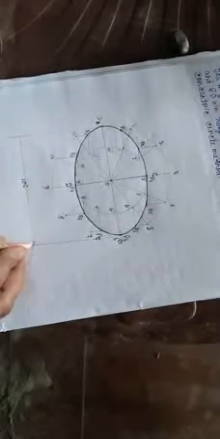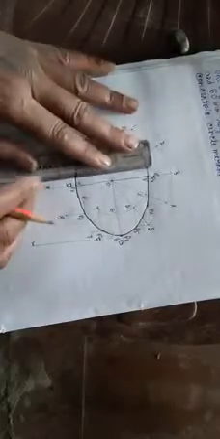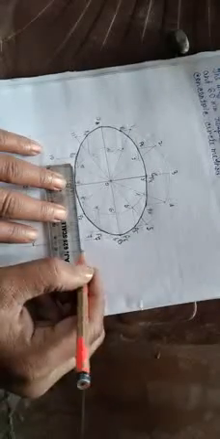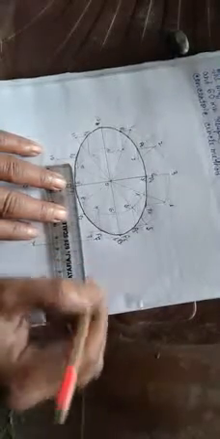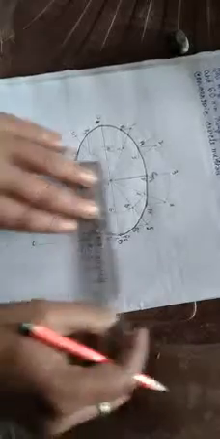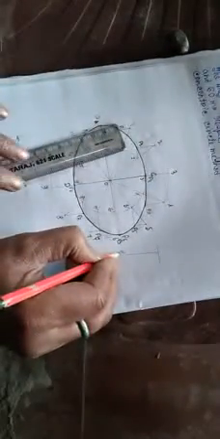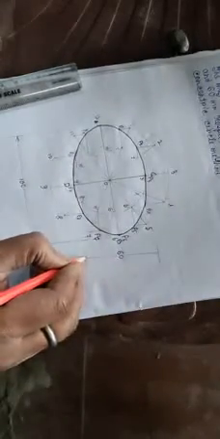And the minor axis of this ellipse, from here to here, how much? This is 60 millimeter. Understand? So major axis is 100 and minor axis CD is 60.